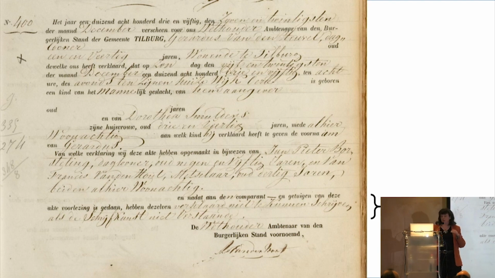And at the bottom of the record, it says who signed the record, and in this case, the father and the witnesses all could not write, so there are no signatures, but otherwise there would have been. The only signature is from the registrar, who obviously could read and write.